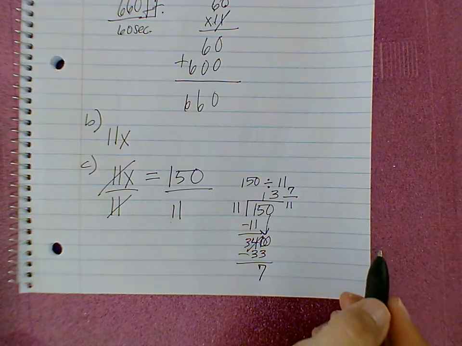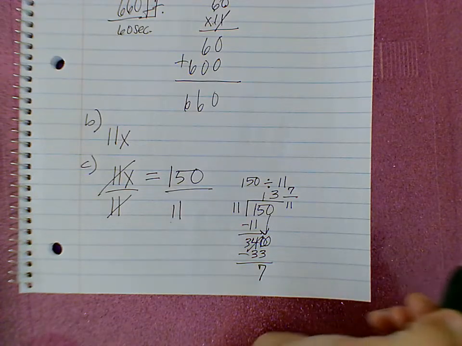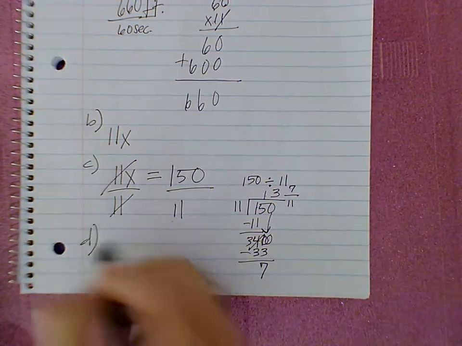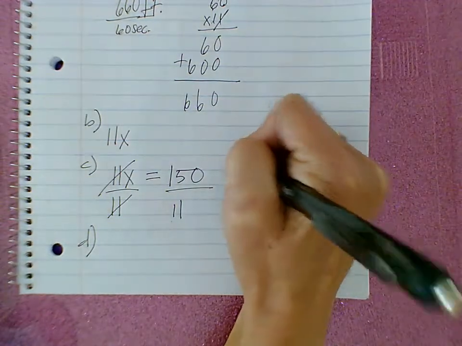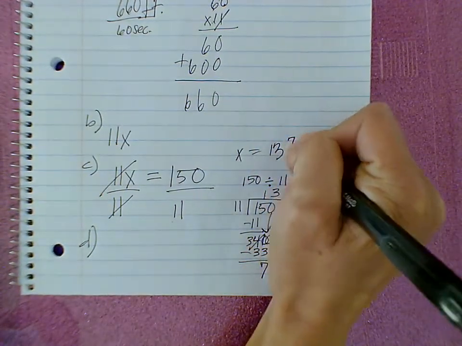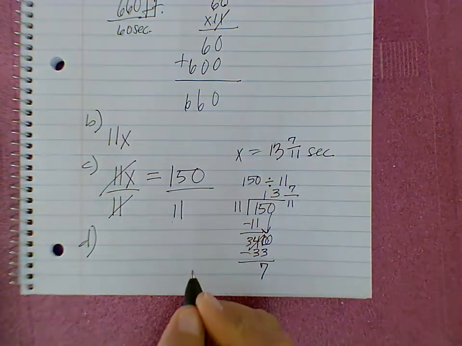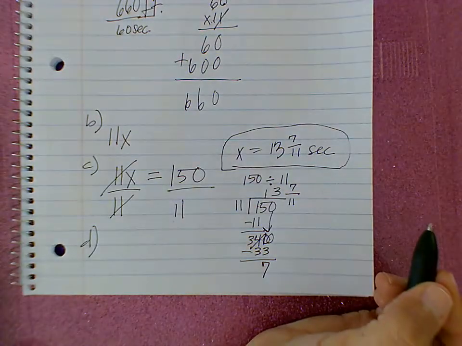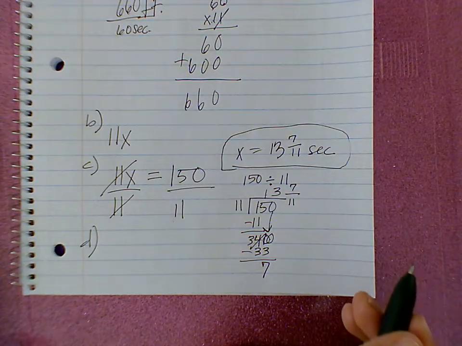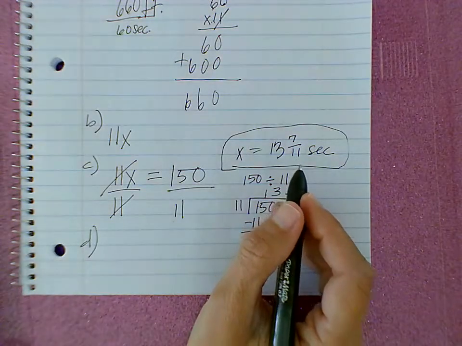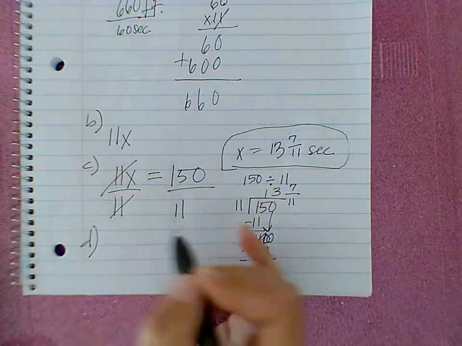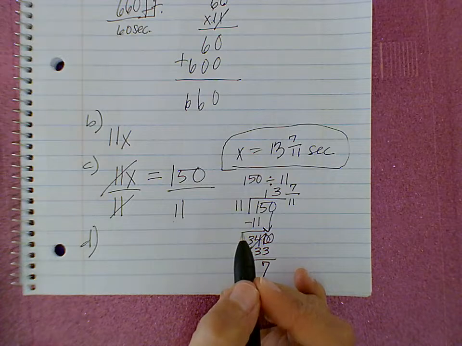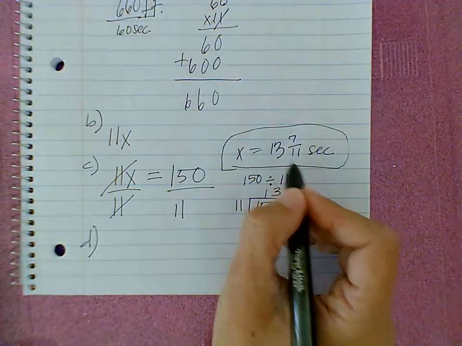Okay, so it asks, write an equation to represent the situation. We did. Okay, now about how long is what D is asking. Well, we found out exactly how long, right? It takes exactly 13 and 7/11 of a second. If someone says, well, about how long? You'd say between 13 and 14 seconds, right? Some of you would round down, some of you would round up. A reasonable answer is about what? 14 seconds.